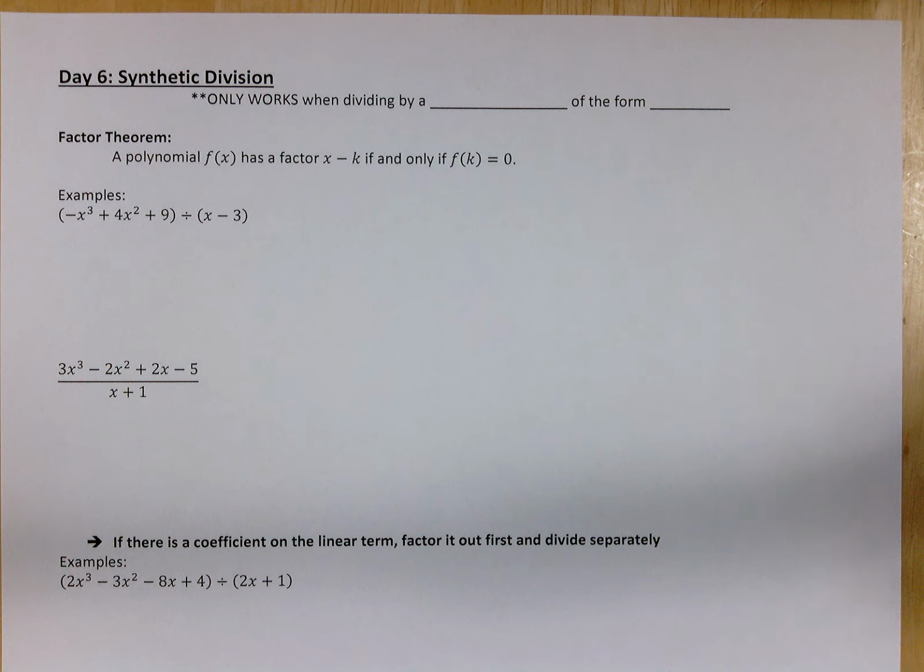So synthetic division is like a shortcut method of doing division, but it only works in certain situations, okay? So it's like a cheating method. It's kind of cool. We call it synthetic division because you don't really do any division to figure this out, which is kind of neat. So anyway, we're going to look at synthetic division.